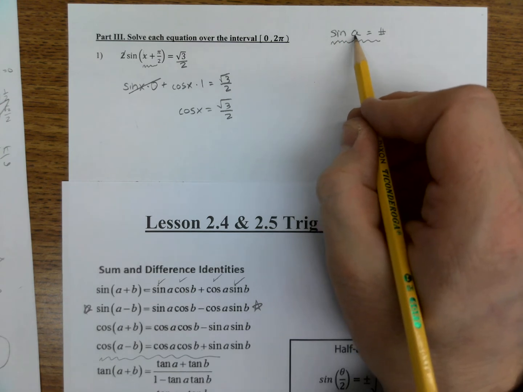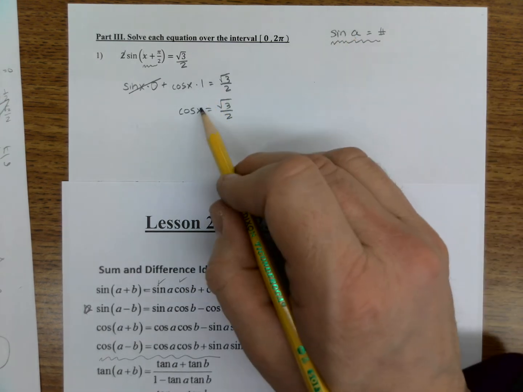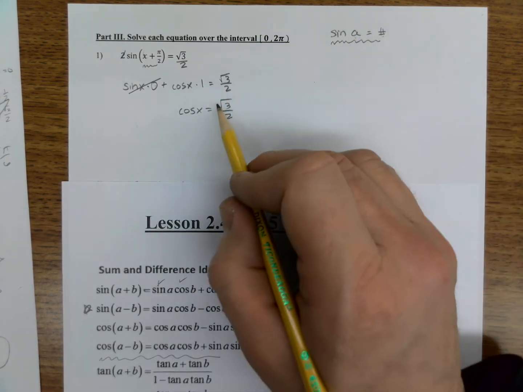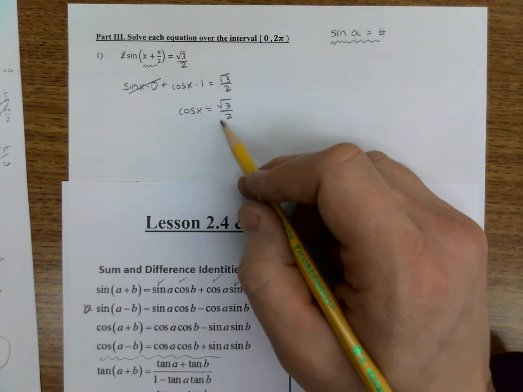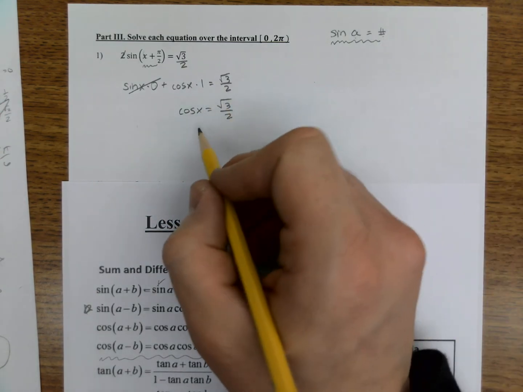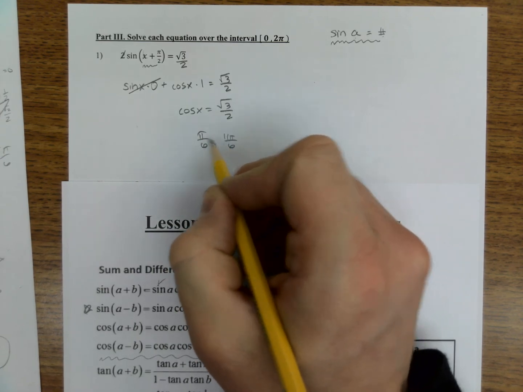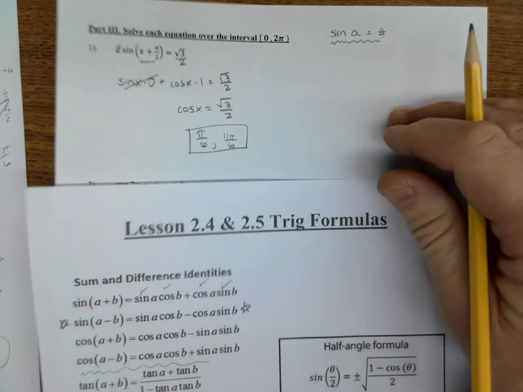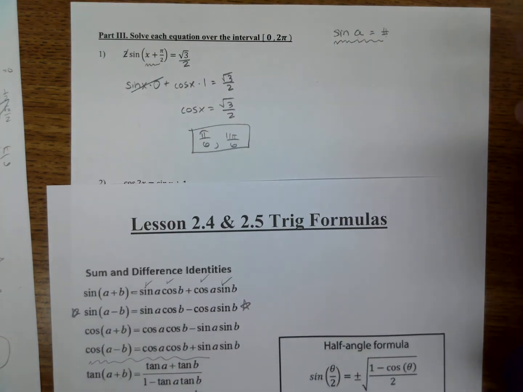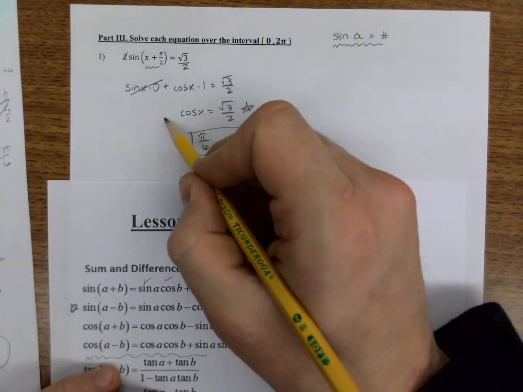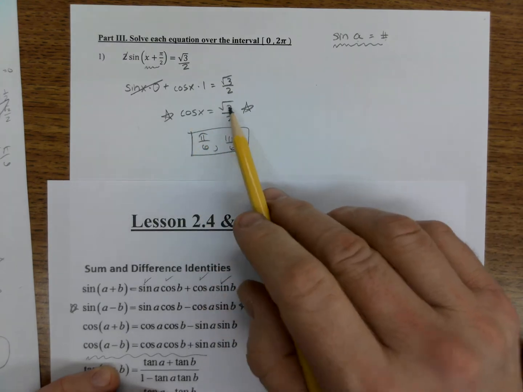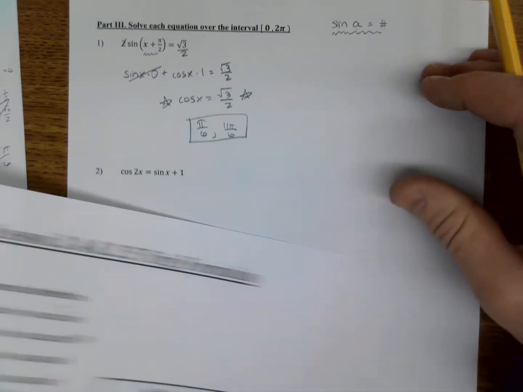I have a trig function with just the letter there is equal to a number, and that's on the unit circle. So where is cosine this? Well, that's pi over 6 and 11 pi over 6. All right, so that's our plan. This is the line we are going for. Then we use our unit circle knowledge, and we have those values.